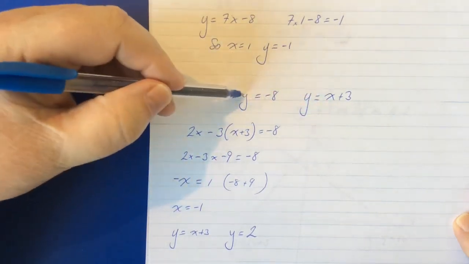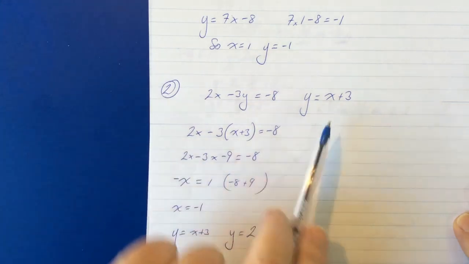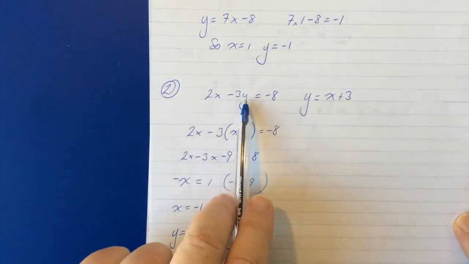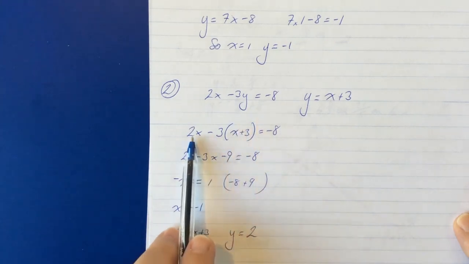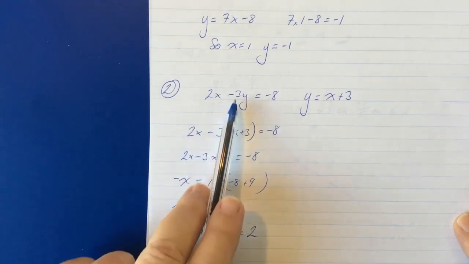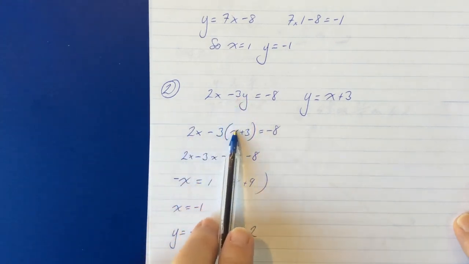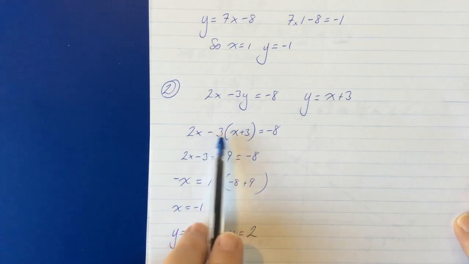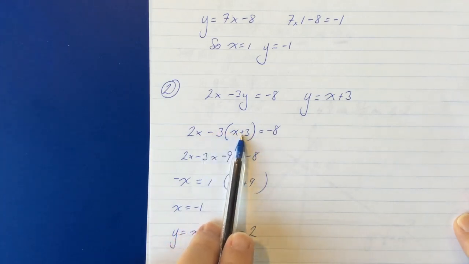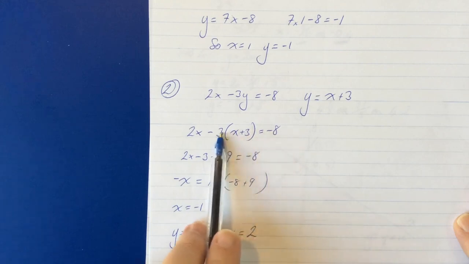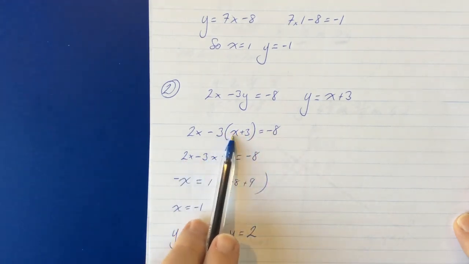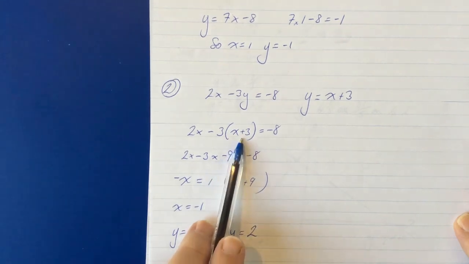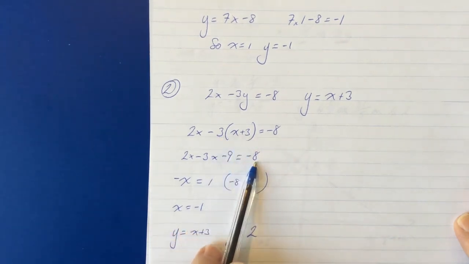So we could get rid of this y simply by putting x plus 3 where it stands, and that's exactly what we do. So 2x minus 3, and instead of y, x plus 3: 2x minus 3 times x plus 3 equals negative 8. Expand this, we get 2x minus 3x minus 9 equals negative 8.